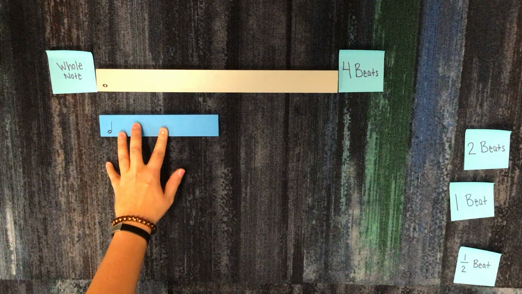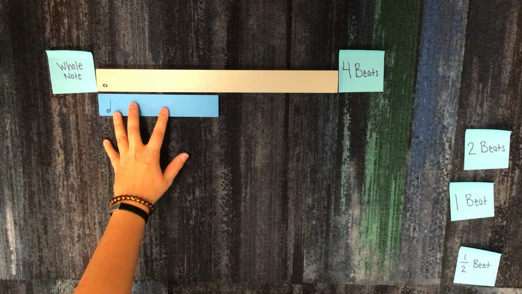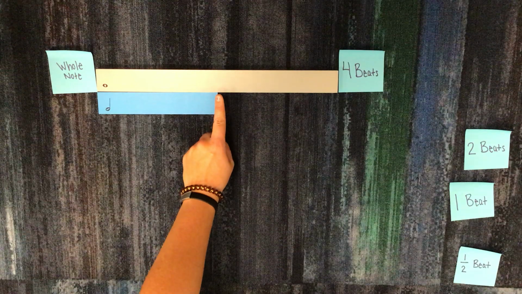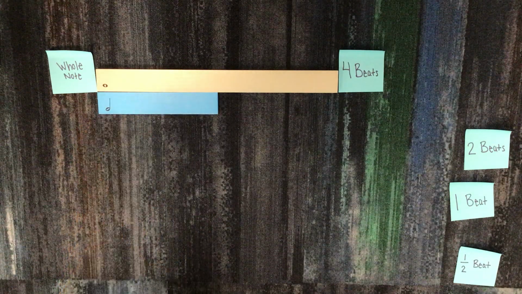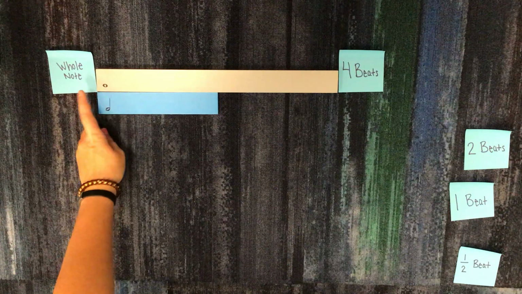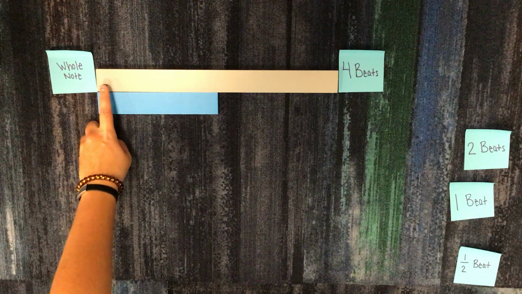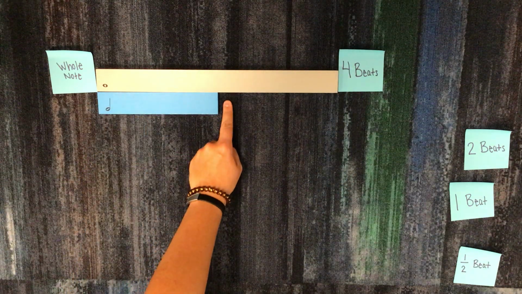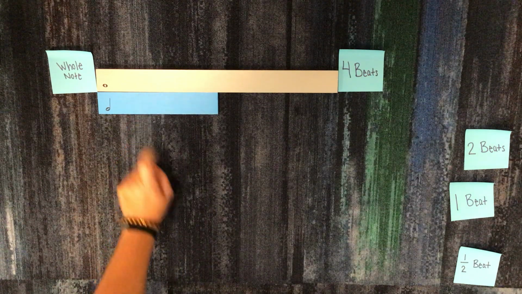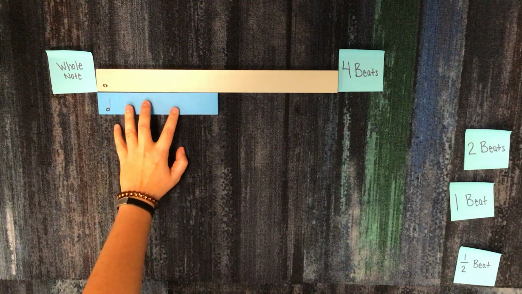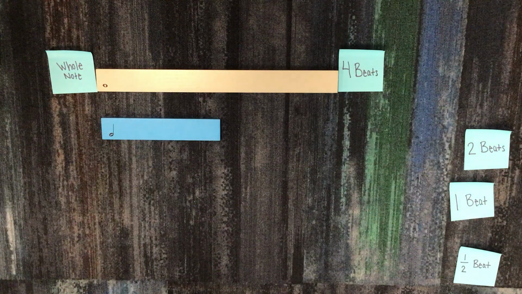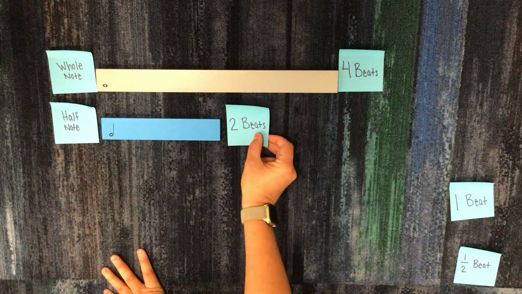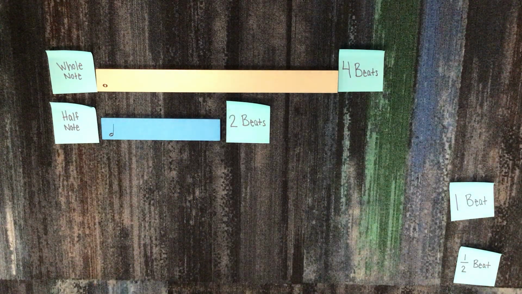Next, we have a half note. Now if you look, this half note is named appropriately because it is half of the length of a whole note. So we're going to do a little bit of math, because music is just math in motion. We have our whole note that gets 4 beats. We have half of that. So how many beats would a half note get if it is half the length of the whole note? If you said 2, you're correct. So a half note gets 2 beats because it is half the length of the whole note.